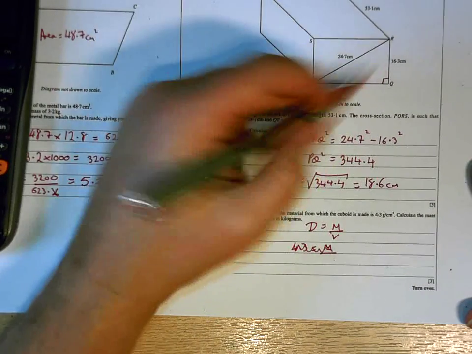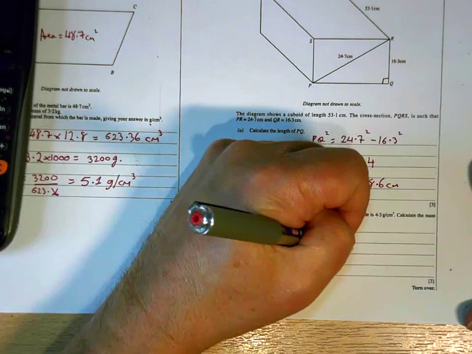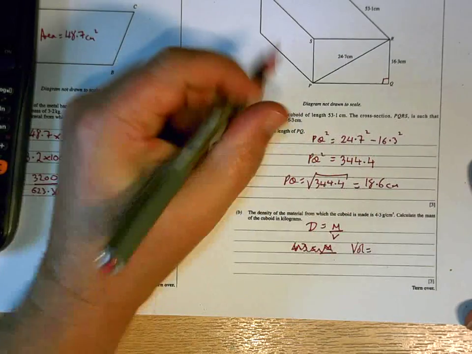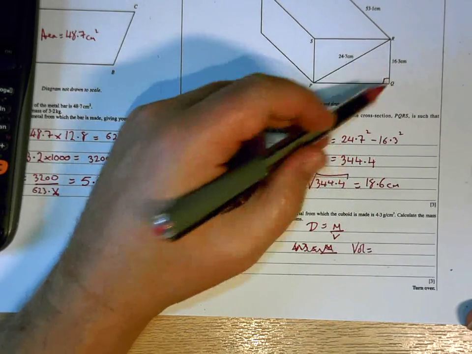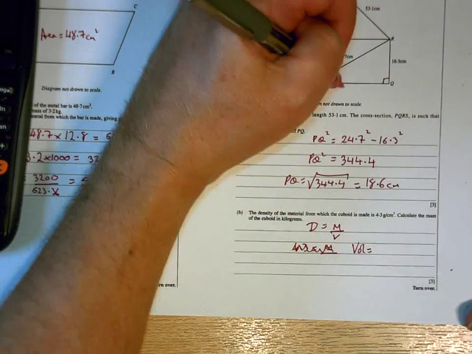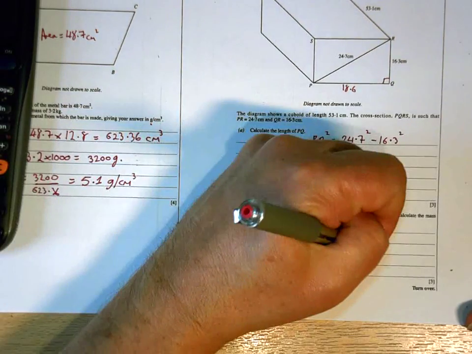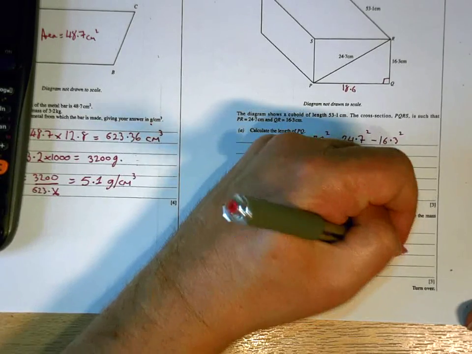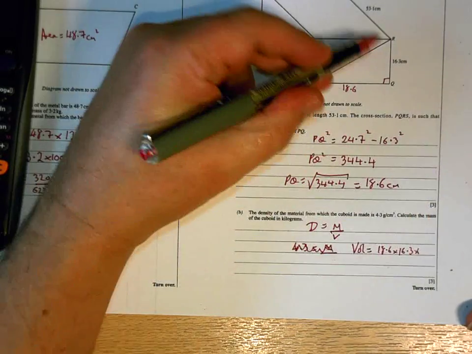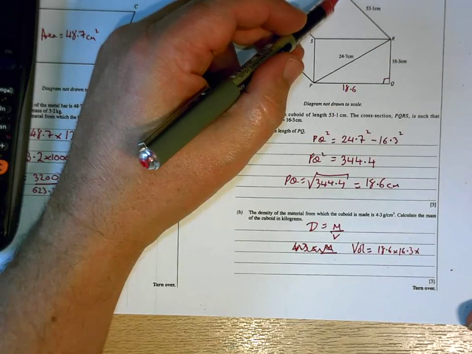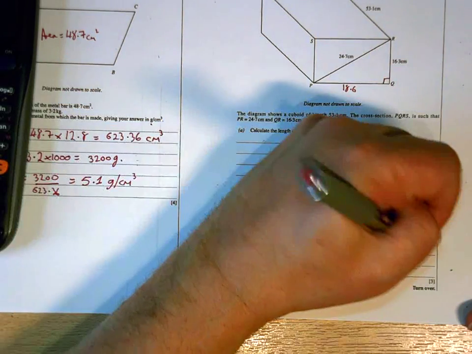So the volume of that is going to be the area of the cross section, which is going to be 18.6 times 16.3, and then I have to multiply that by the length of the shape, which is 53.1.